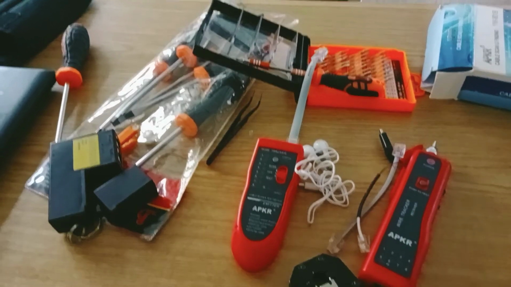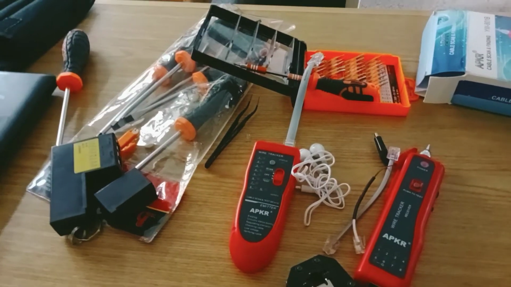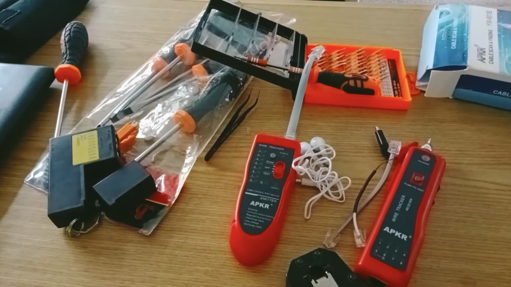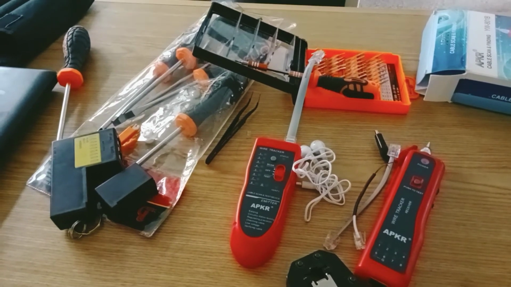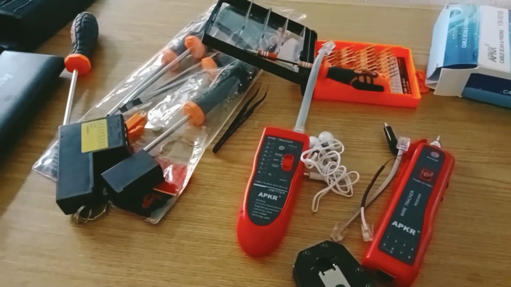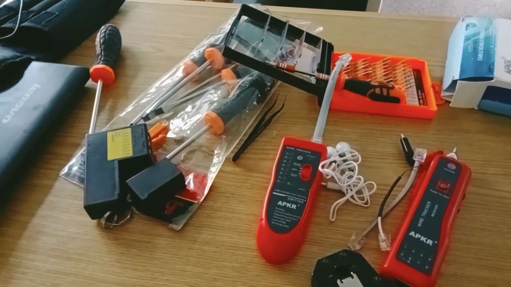So I will try as much as I can, once I get some time, to do a video to explain that, because these technical tasks are the ones that will bring money to your pocket very easily.